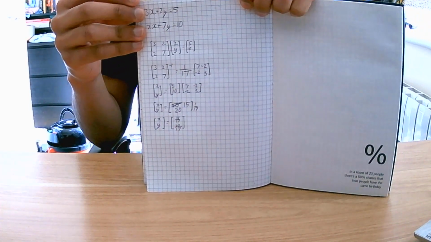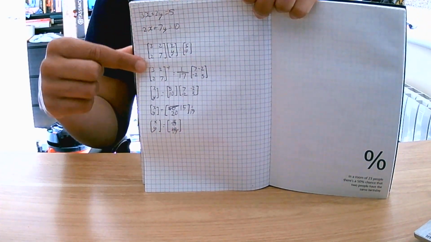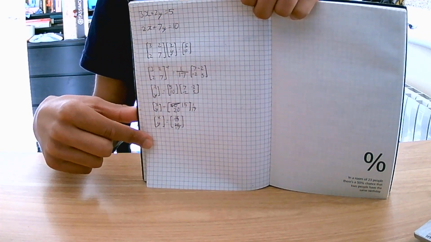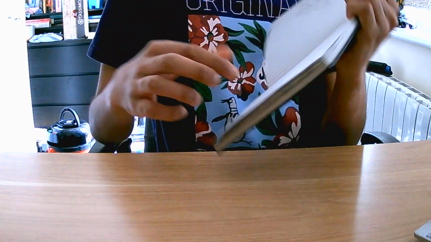This is me learning about matrices and how you can use them to solve simultaneous equations for the first time, which was pretty cool.